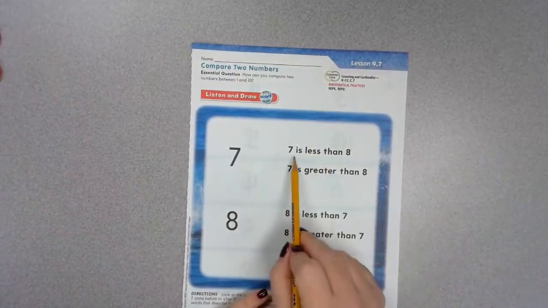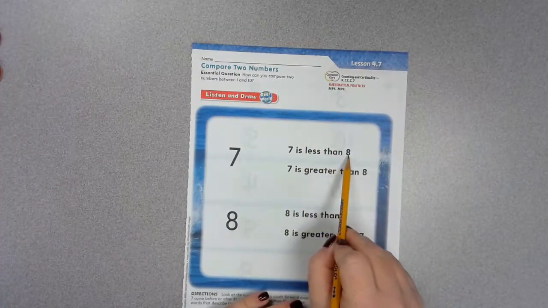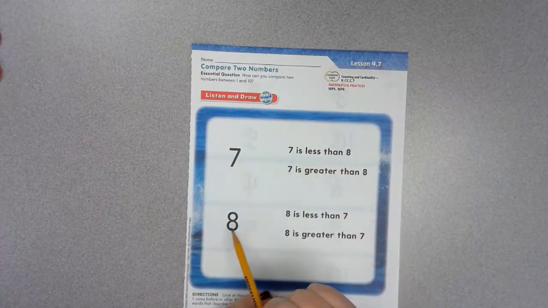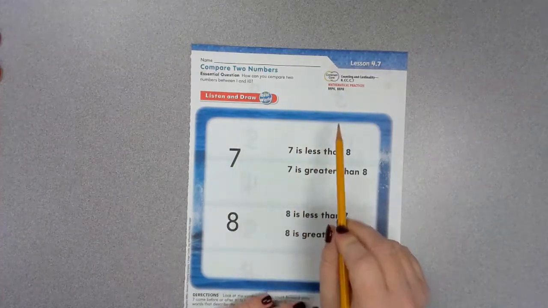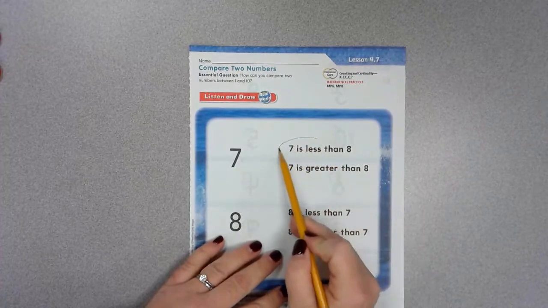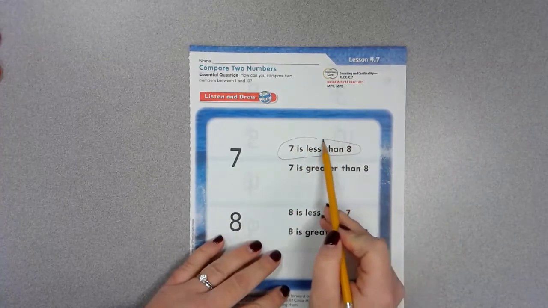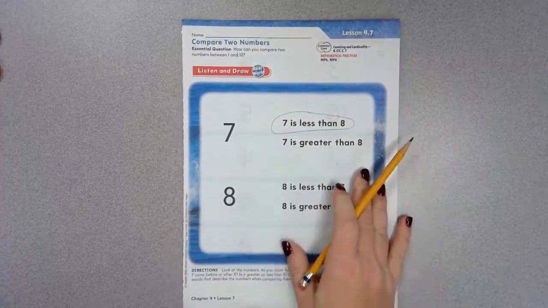So is 7 less than 8? Or 7 is less than 8. So 1, 2, 3, 4, 5, 6, 7, 8. So we need to circle this top one because 7 comes first when we're counting.